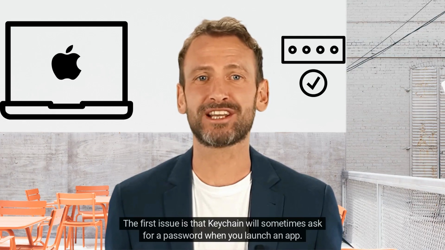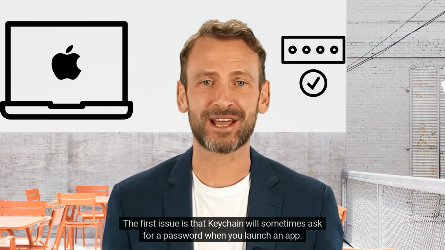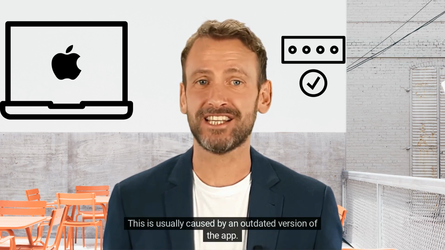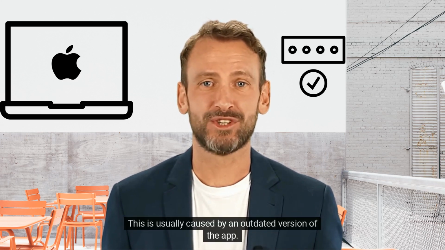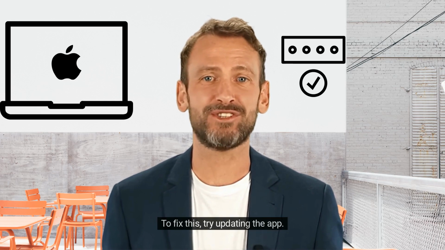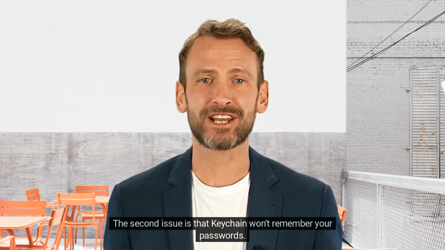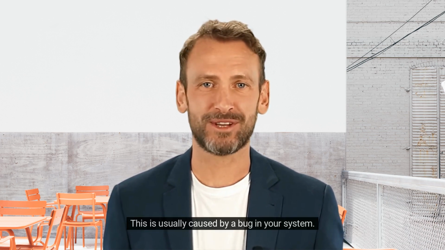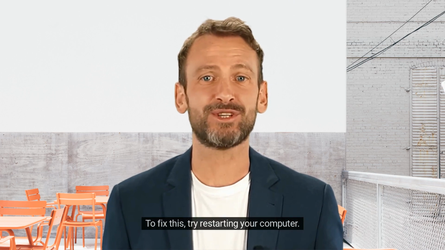The first issue is that Keychain will sometimes ask for a password when you launch an app. This is usually caused by an outdated version of the app. To fix this, try updating the app. The second issue is that Keychain won't remember your passwords. This is usually caused by a bug in your system. To fix this, try restarting your computer.